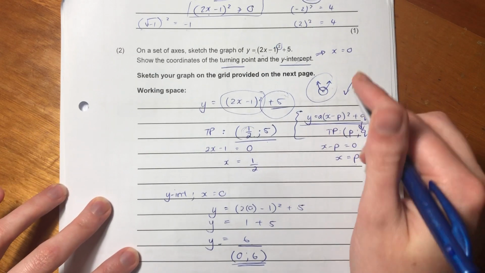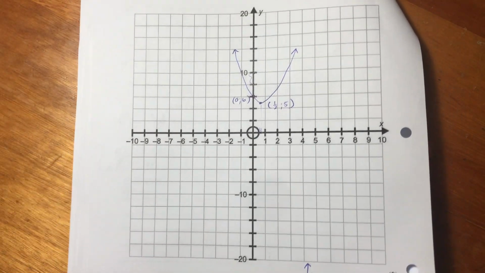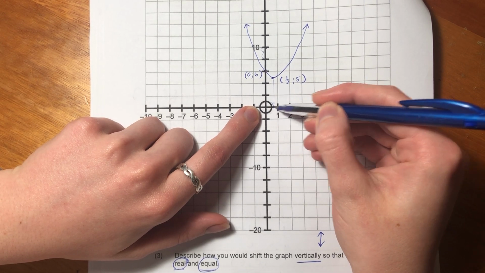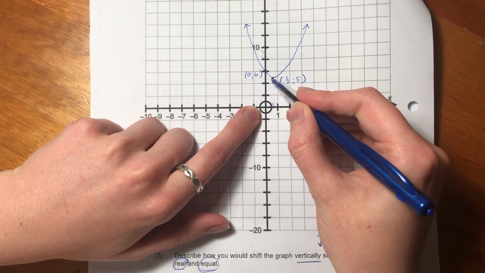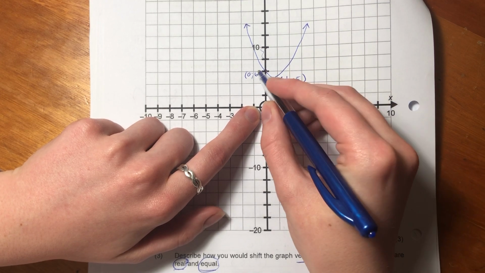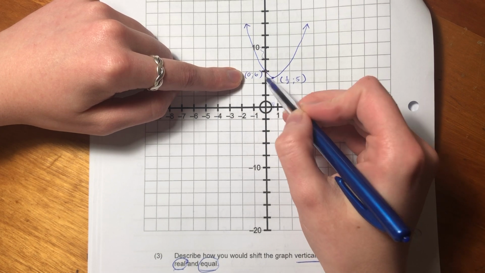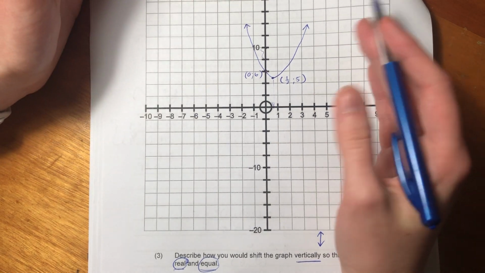We know that it has to look like this because it's a positive parabola, so we can sketch it down. Okay, so I've plotted my 2 points, right? Here, between 0 and 1 is half, and each of these lines represents 2. So that's where 5 is. That's my turning point. And then we know that my y-intercept, where x equals 0, is over here. We know it's that form. Draw in that form, and we are done.